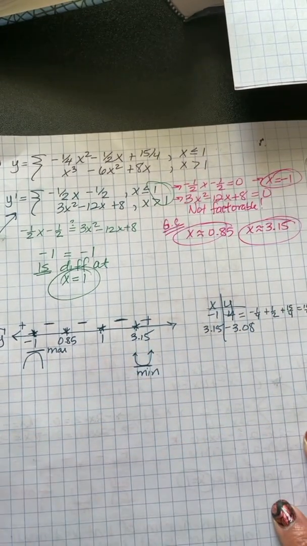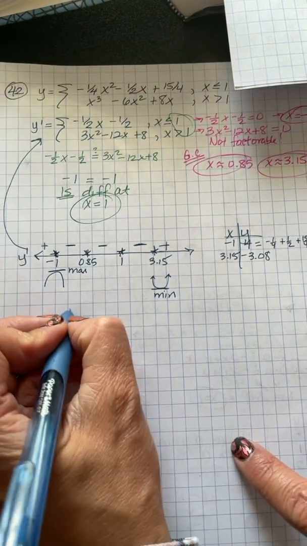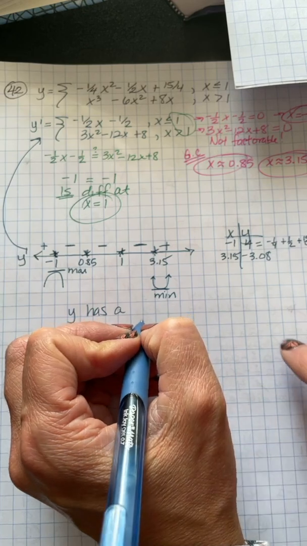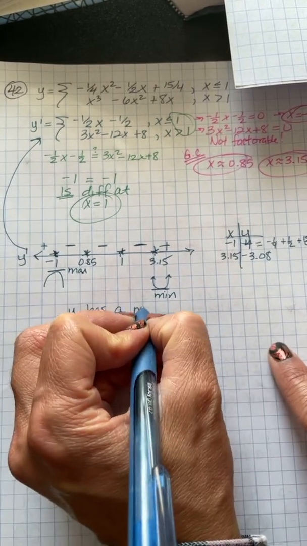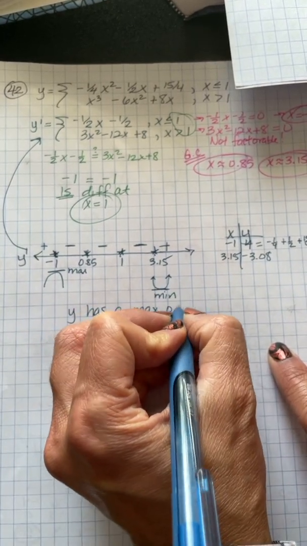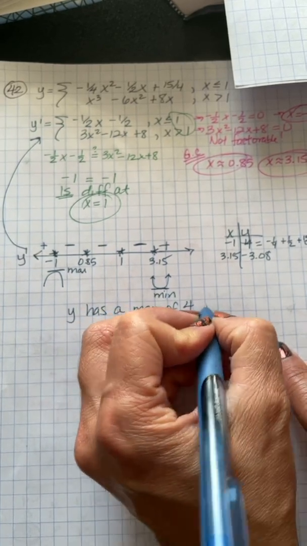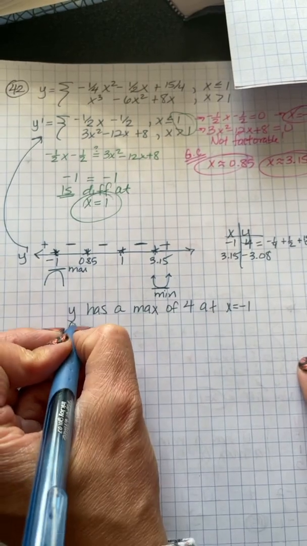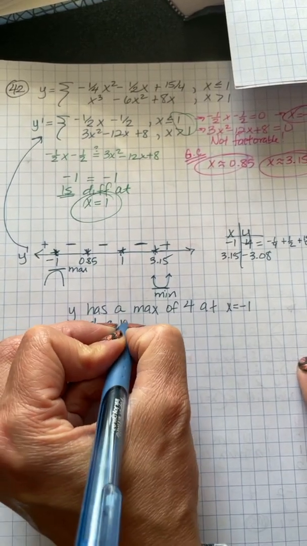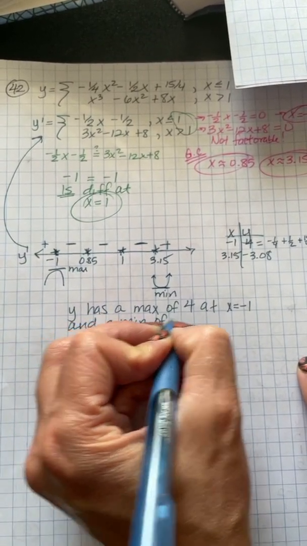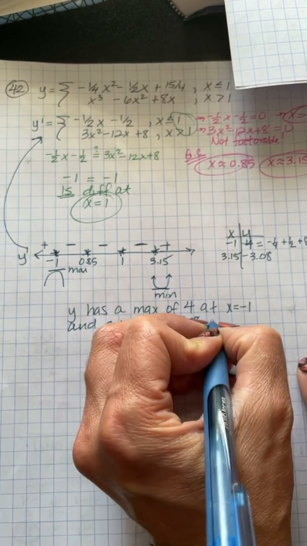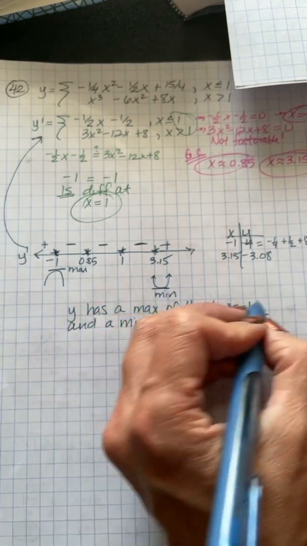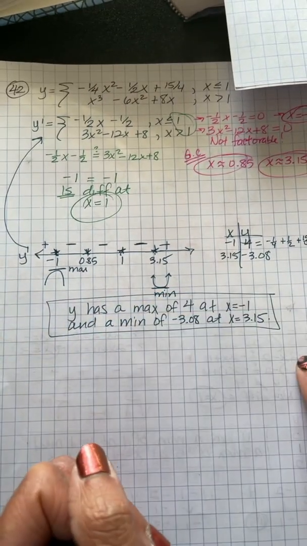Okay, so I can say y has a max of 4 at x equals -1 and a min of -3.08 at x equals 3.15. And that's it.